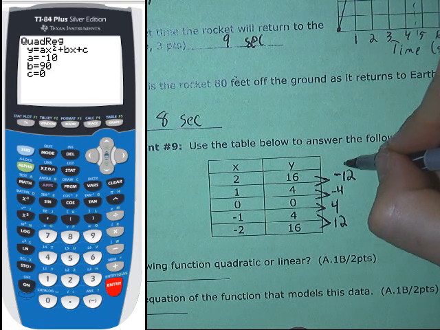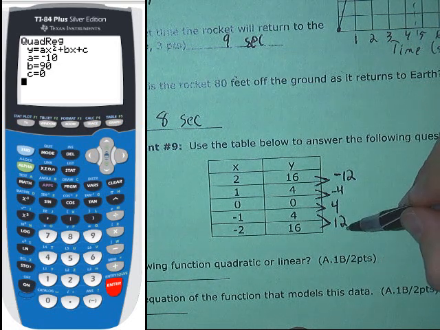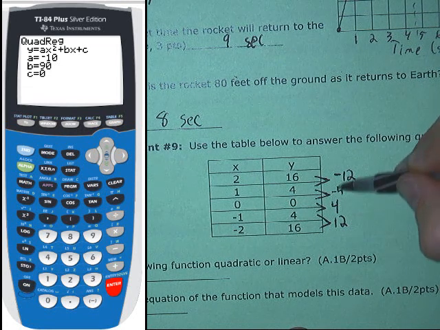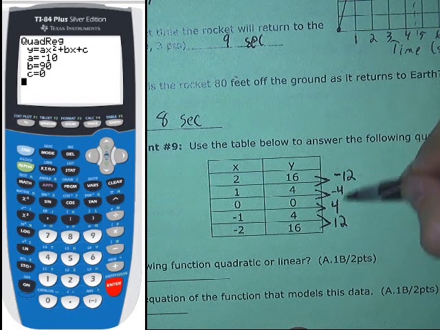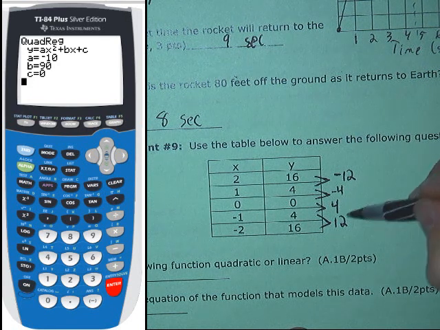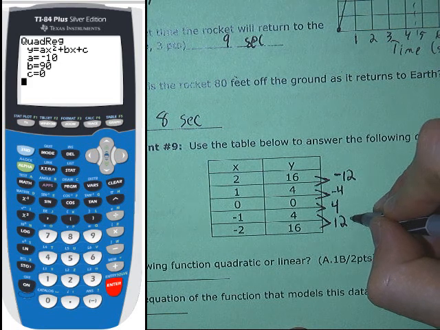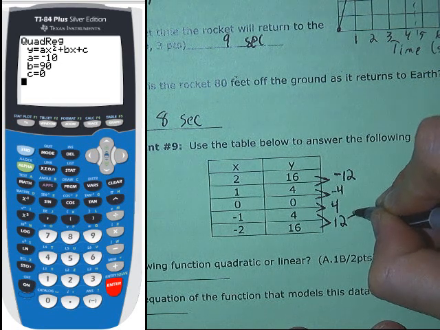Now, had all of these been the exact same number, that would tell me that my slope is equal to that number and that this is a linear equation. However, since they're not the same, it cannot be linear. Whenever it's not linear, I have to go on to my next differences, my second differences, and do it again.